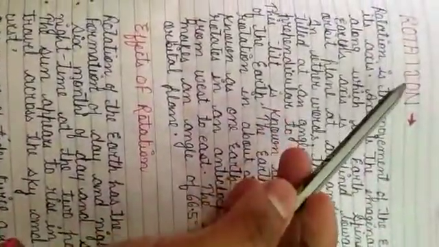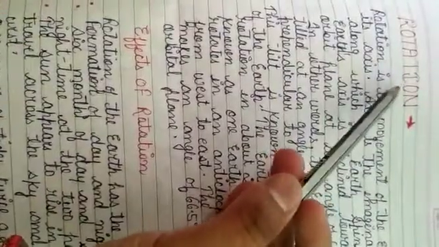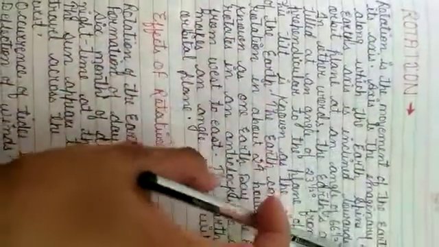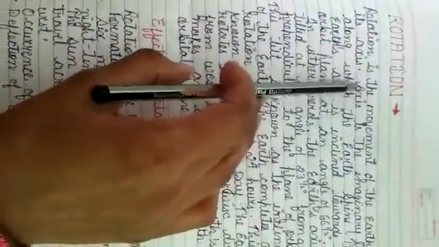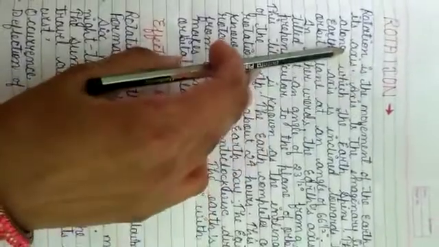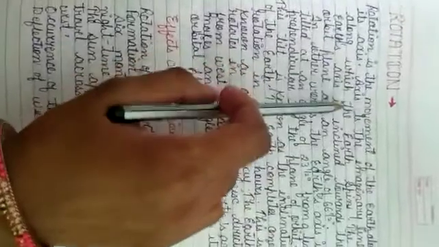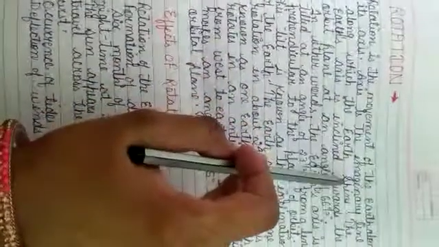Let's understand rotation first. What is rotation? Rotation is the movement of the earth along its axis. And what is axis? Axis is the imaginary line along which the earth spins.